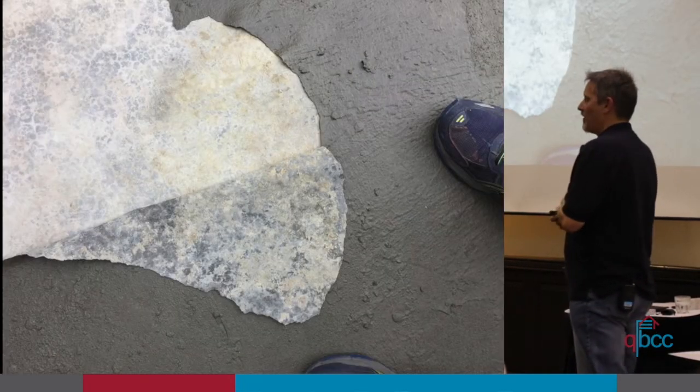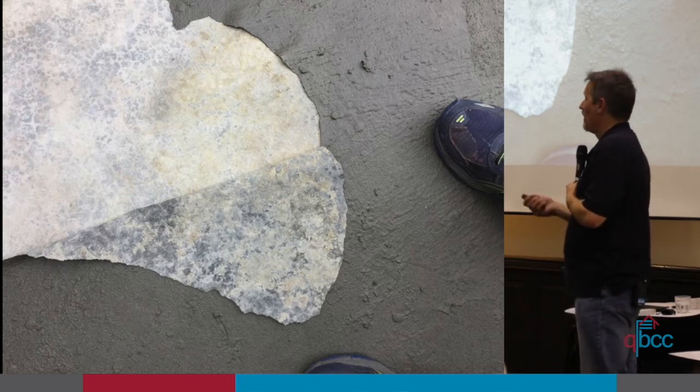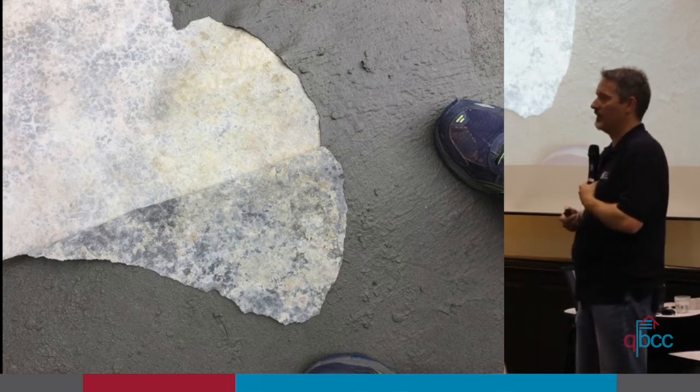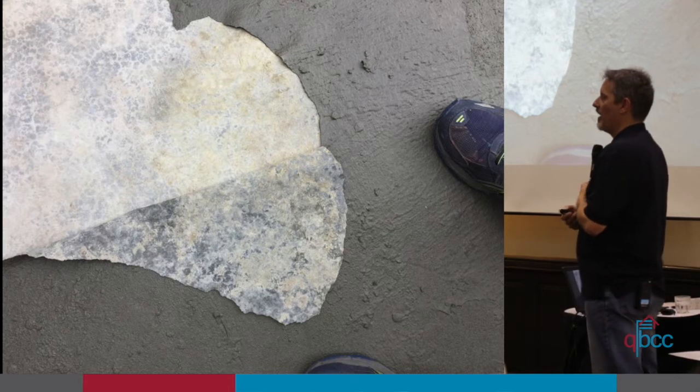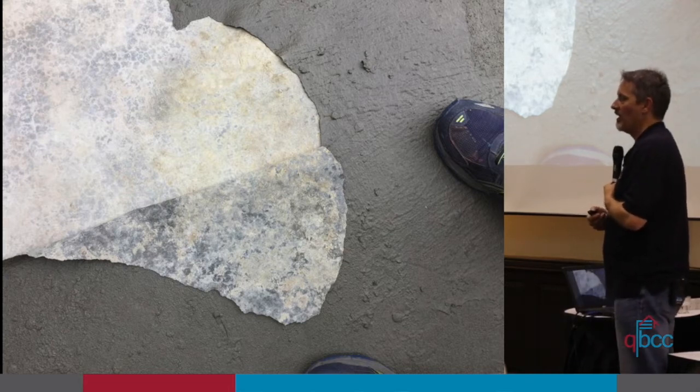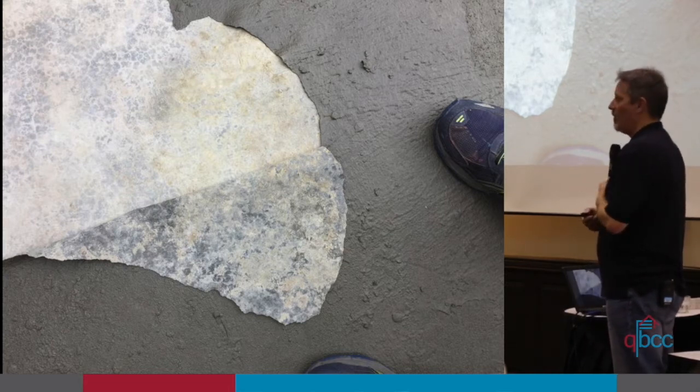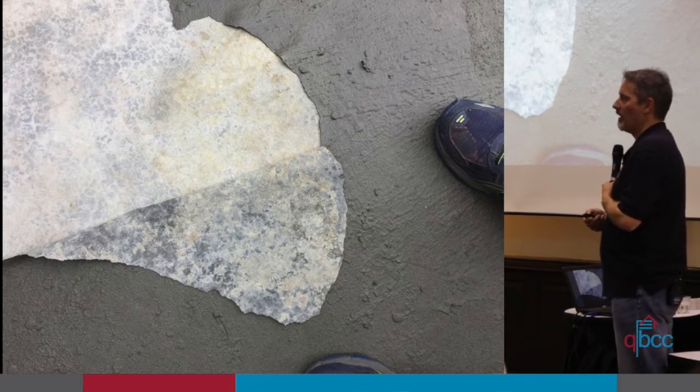And of course the other thing that's very important with substrates is it's got to be clean. Right? So you can't ring the manufacturer up saying your bloody membrane's not sticking to the concrete, and then we pull the membrane back and it's mud on the bottom. Right? Also it doesn't work.